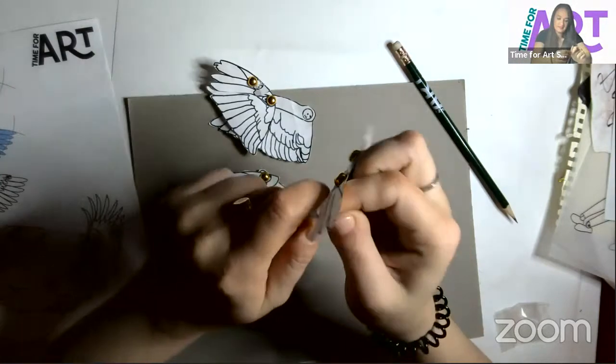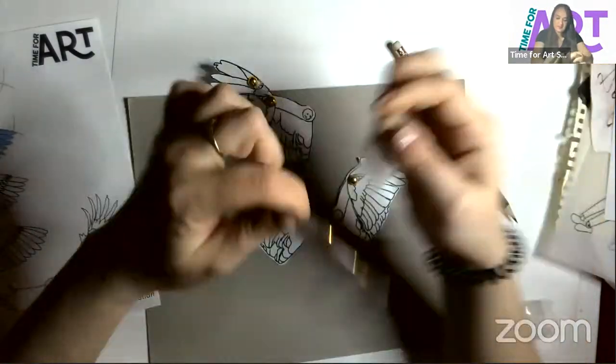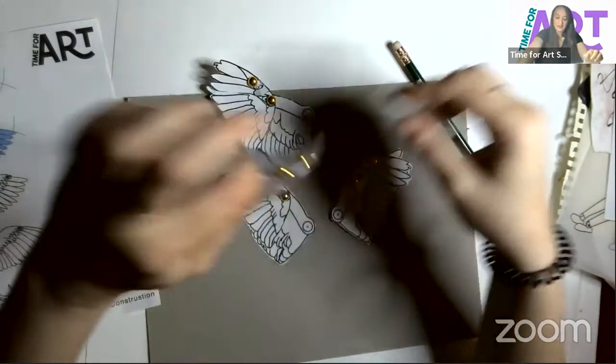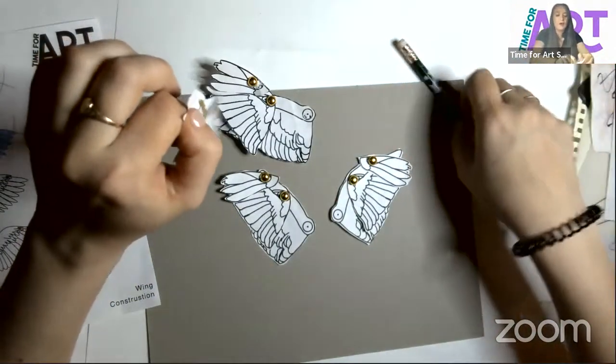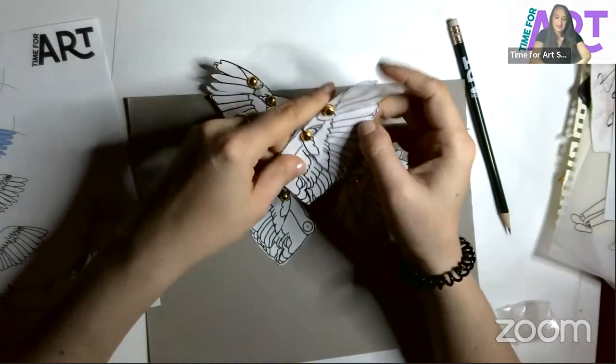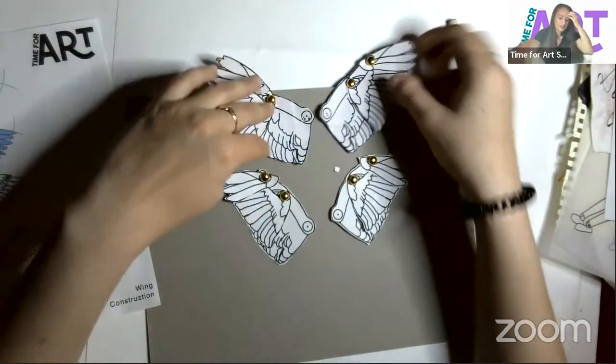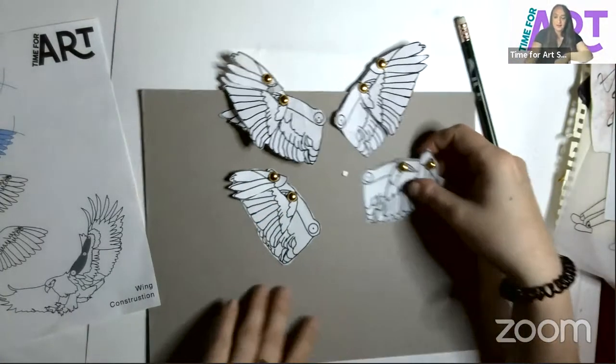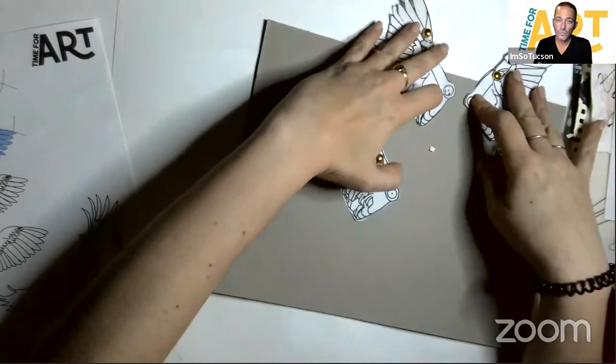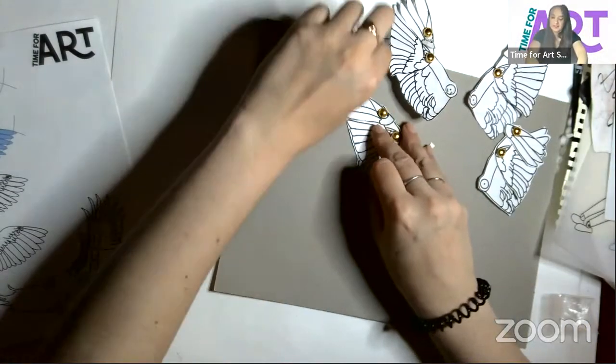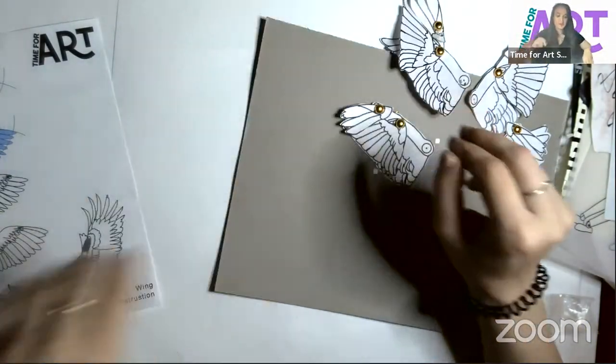So, and again, the important thing is not to cut around. We want to see the lines. Is kind of the idea. So here are my 2 sets of wings that I have. These I just came up with. These are over here. So I'm going to talk a little bit about wing construction.